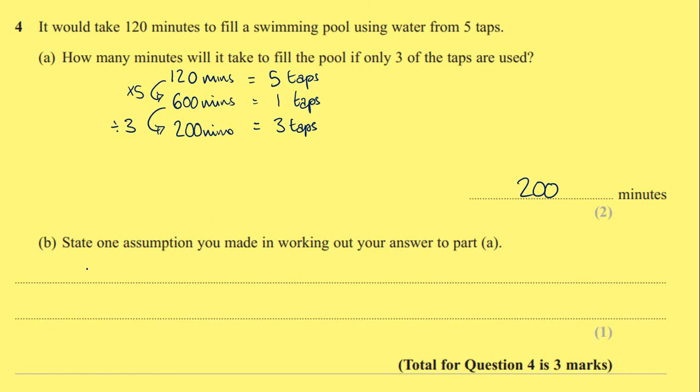State one assumption that you made. Well, one assumption that I made was that all of the taps work at the same speed. They're not necessarily going to. You might have one tap that's very powerful and one tap that's very weak. And so the assumption that I've made is that all taps work at the same speed. It might well be that this has got 4 normal taps and 1 super tap, and then this is 3 normal taps, and so this would have been quicker.